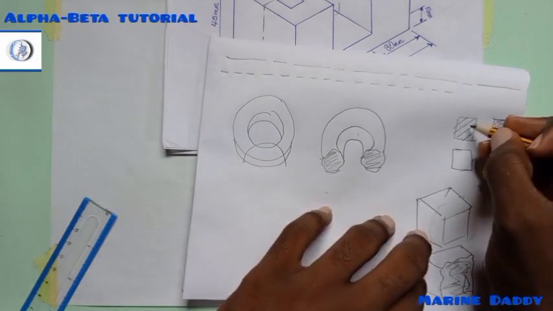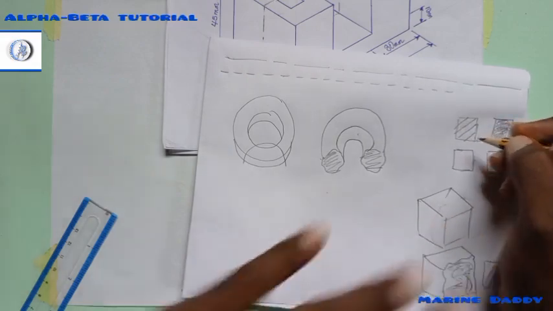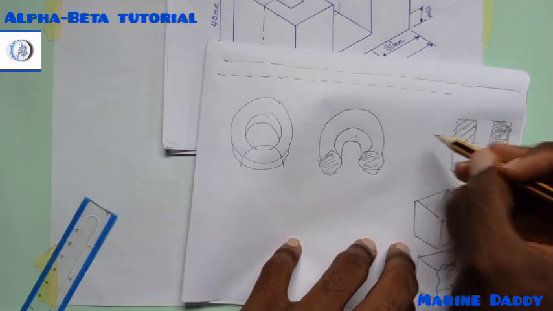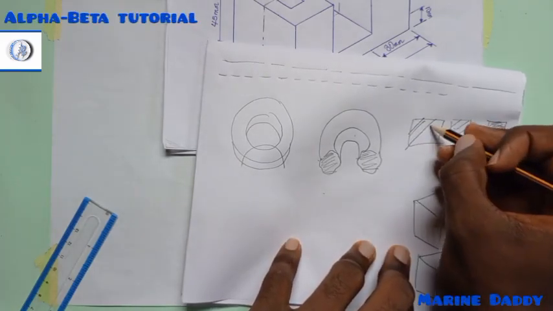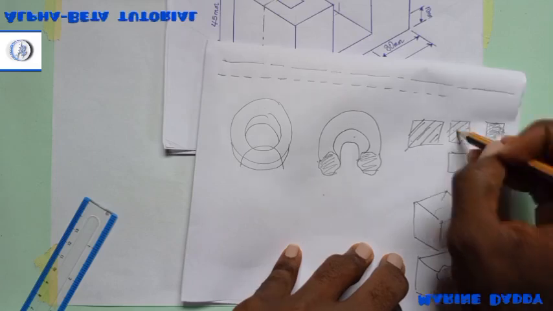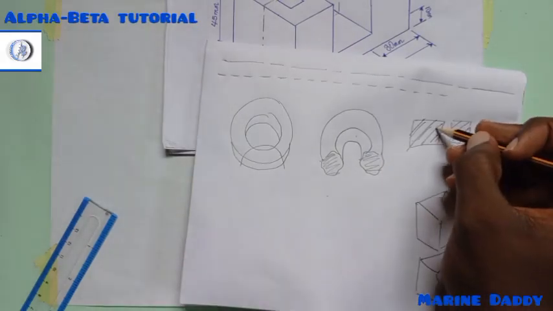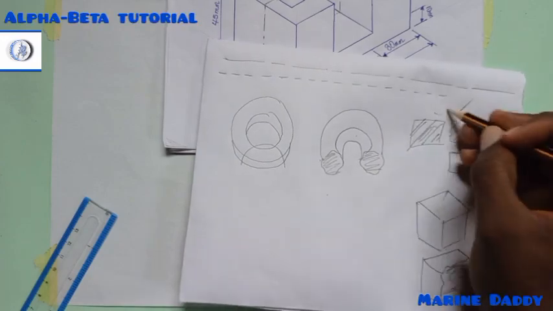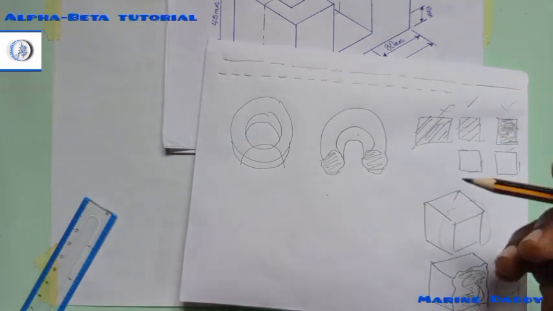Also, those diagonal lines, the distance between each of them will be equal. Not that you start doing something like this, 1, 2, then the next one is like this. This is the work of a madman, you understand? So this is the proper way of identifying it, you understand? This is the proper way. This is wrong, this is wrong. So that is the third rule.